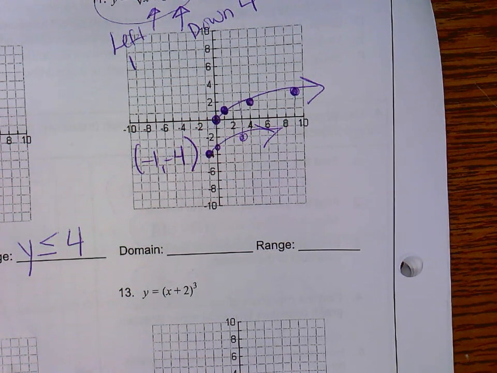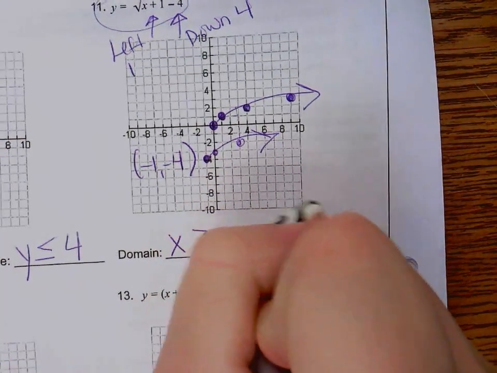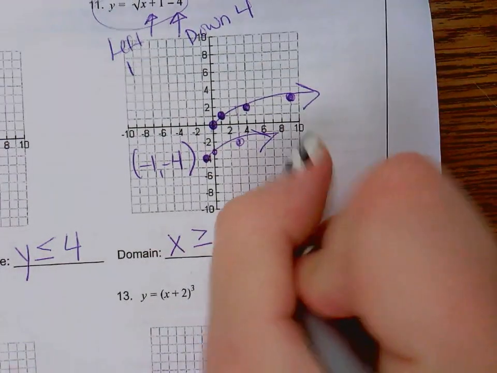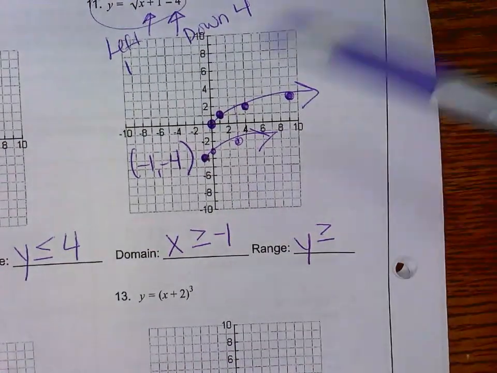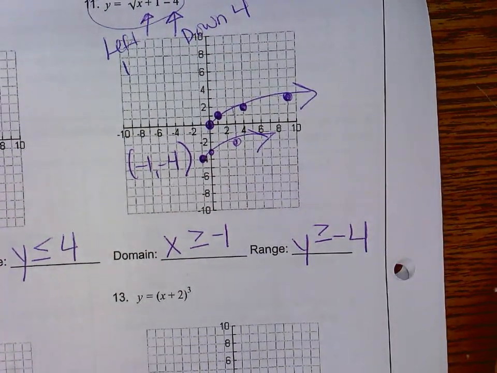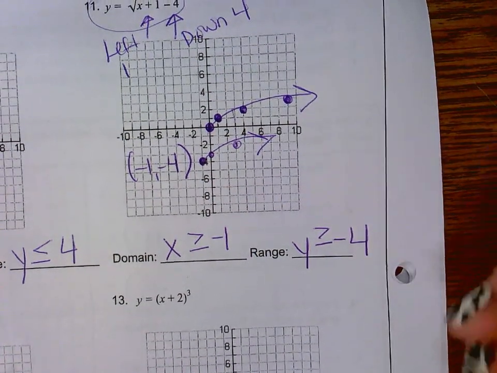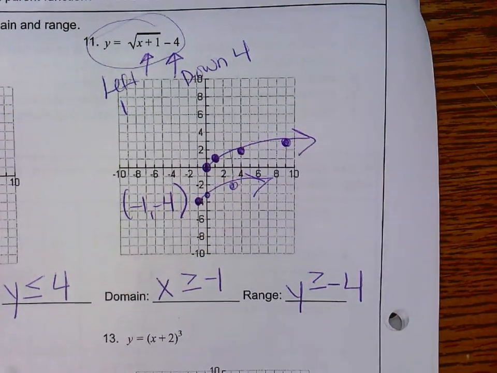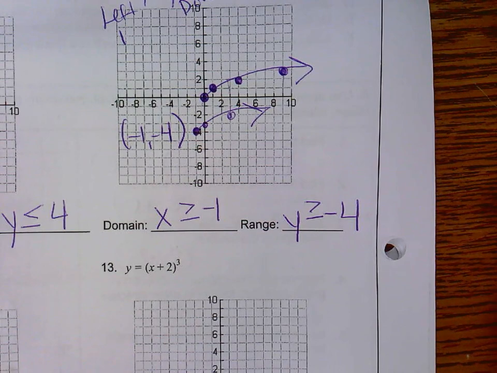All right, who wants to give me the domain? X has to be what? Greater than or equal to -1, right? Yep. And the y values are all greater than or equal to -4. Is that clicking maybe for you more now, how to do domain and range? So there's pieces of that question that I would ask you, but it wouldn't be one whole question on the test. Same thing for example 13.